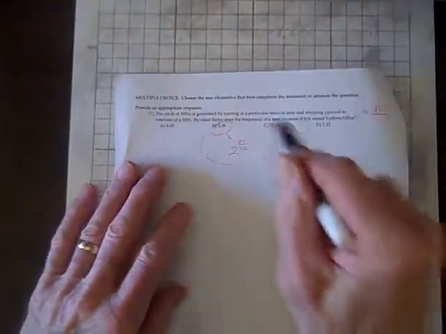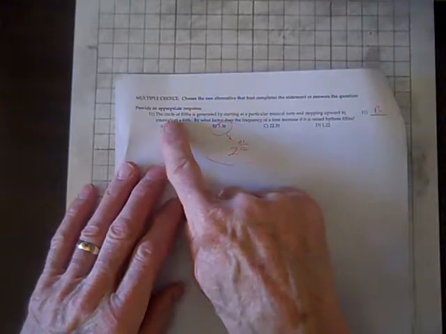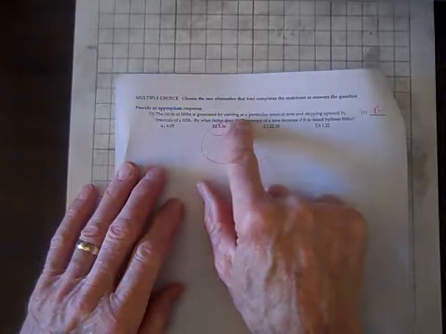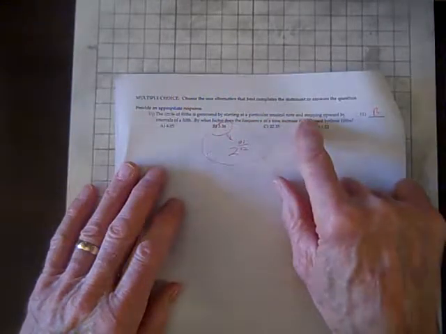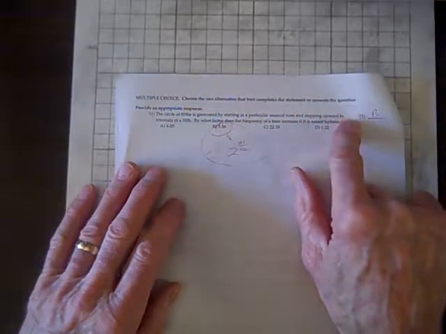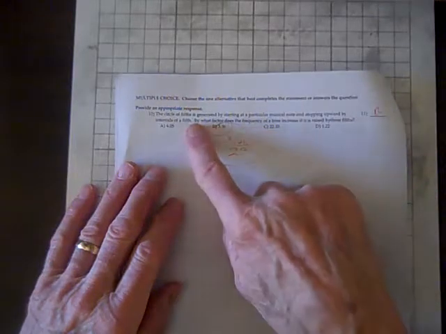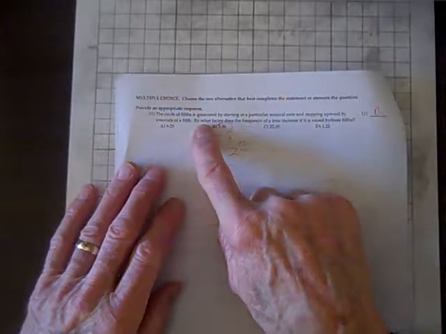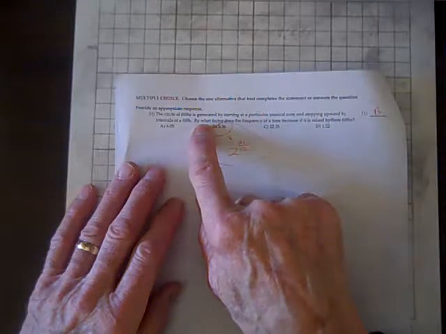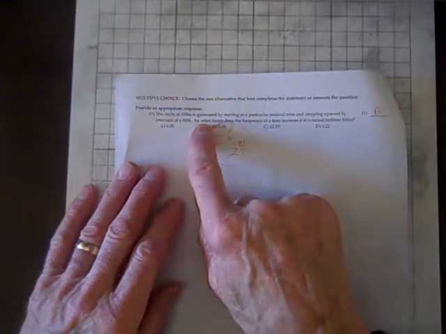Now let's do the final question. And it says, the circle of fifths is generated by starting at a particular musical note and stepping upward by intervals of a fifth. Well, a fifth involves 7 half steps.